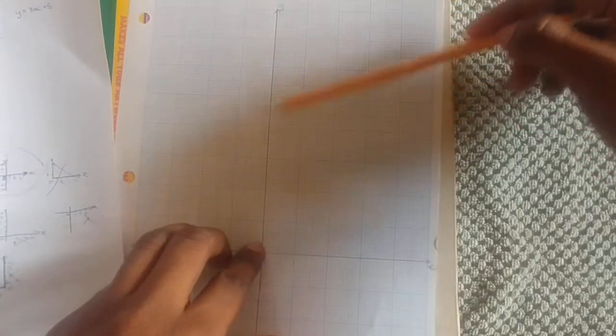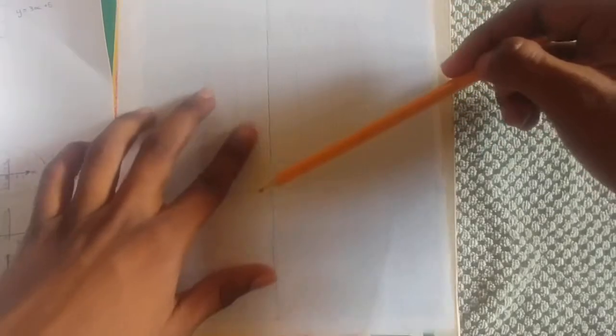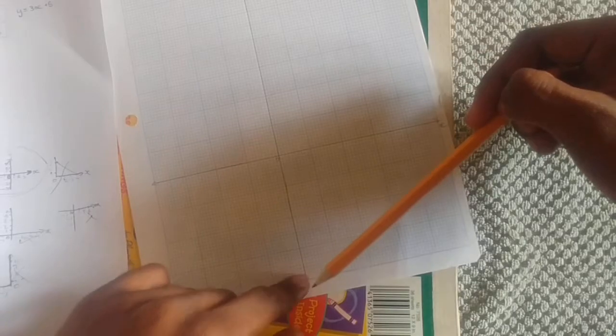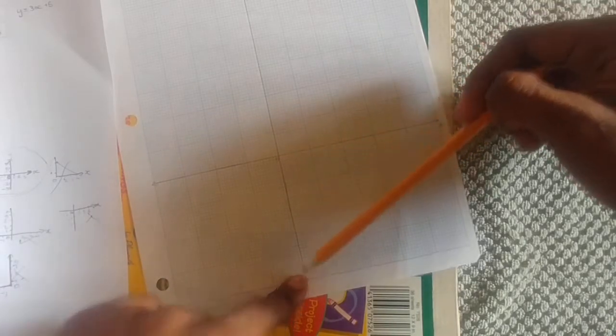So we need more space for our positive values on the y-axis than the negative values.